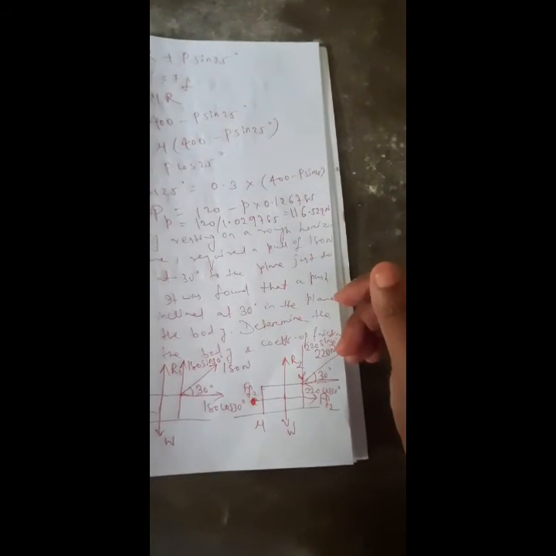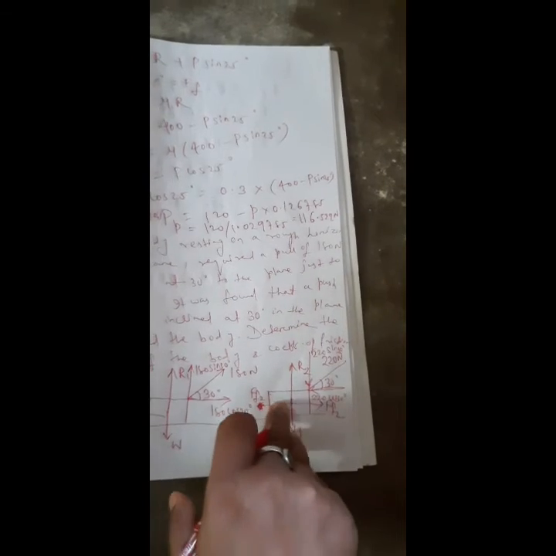Here the applied force is acting towards the body, so it will try to move the body in this direction, so the frictional force will act in the opposite direction.